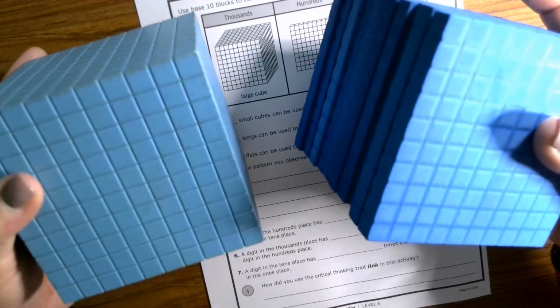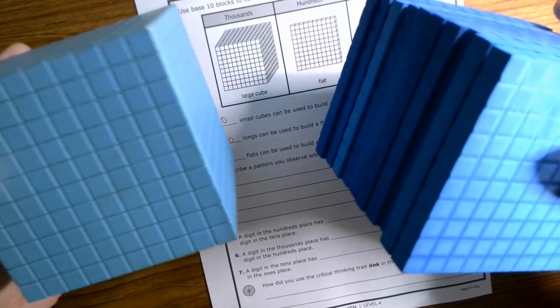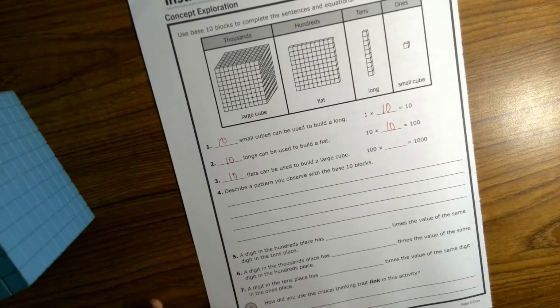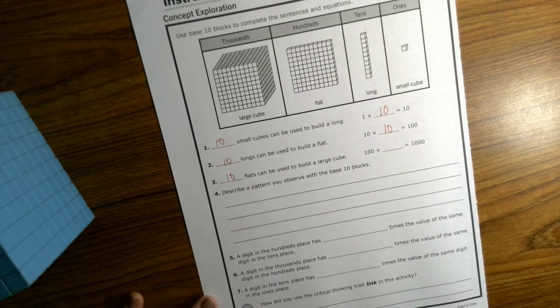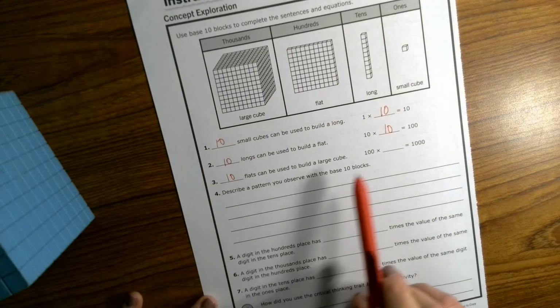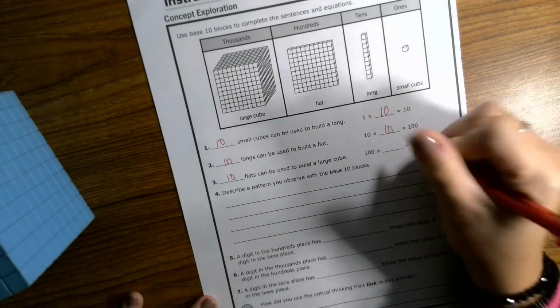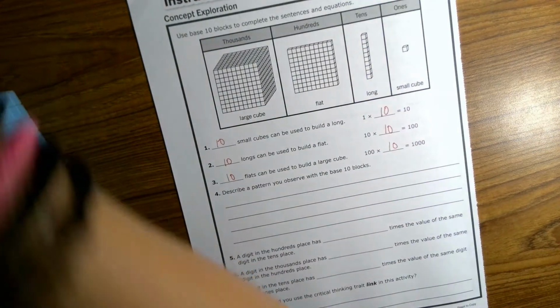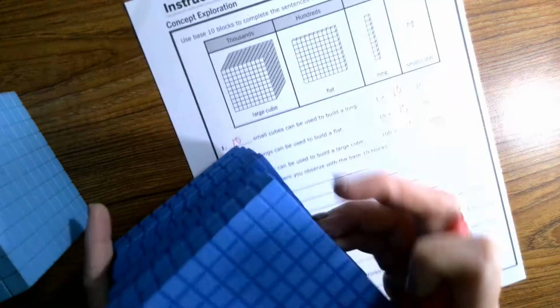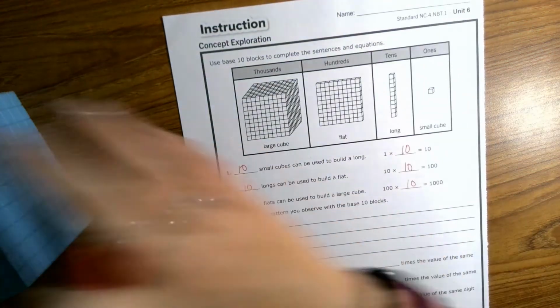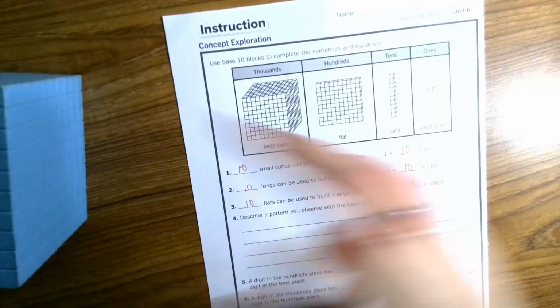So it takes 10 of these flats to build a large cube. Therefore, 100 times blank equals 1,000. 100 times 10. There are 100 cubes in one of these, and you multiply one of these times 10 and you will get the 1,000 cube.